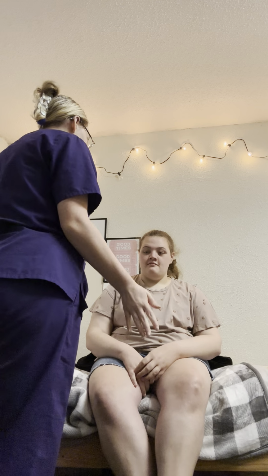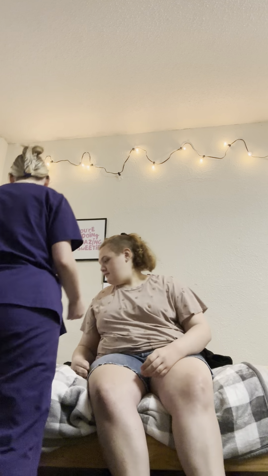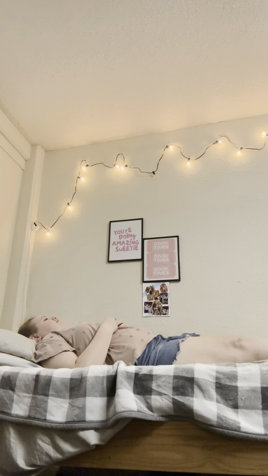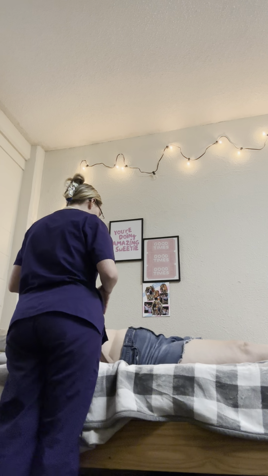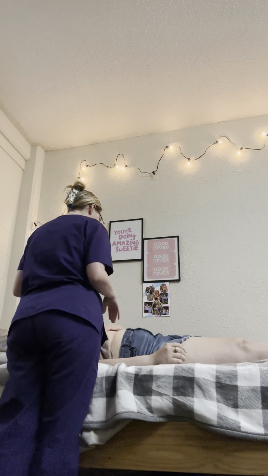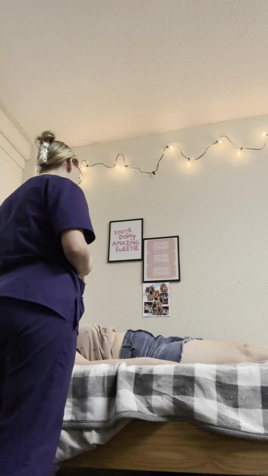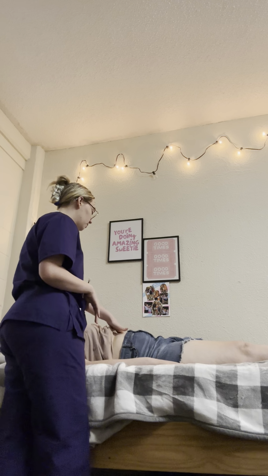Next, I will get you to lay down real quick again. I do apologize. And get you these pillows. I'm going to inspect your abdomen. If I could have you just lift up your shirt real quick. Alright. You're good. So upon inspection, I don't see any lesions. There's no extreme redness. Her skin is nice and pale. It is warm to the touch and dry.